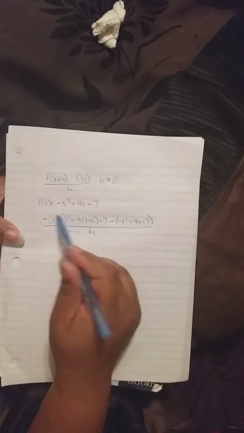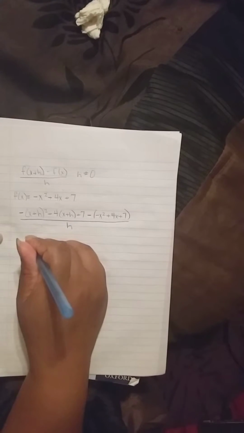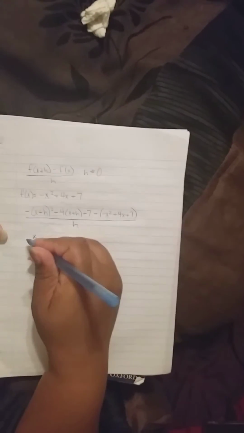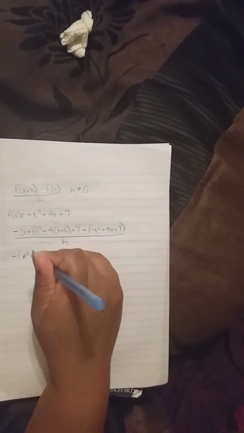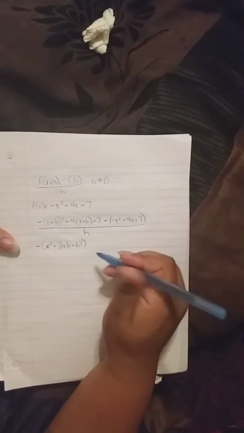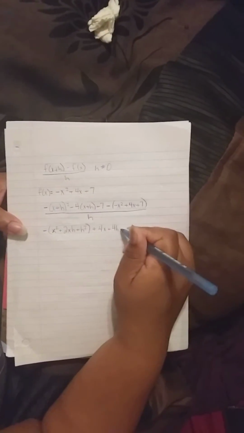So if I'm evaluating this binomial, it is using what I know about binomial expansion. It's going to be, make sure I put in parentheses because the negative is on the outside, x squared plus 2xh plus h squared. And that's just what I know about the binomial expansion theory. And then I have to distribute this 4 on the inside of this parentheses. So I distribute the 4, that's 4x plus 4h plus 7.